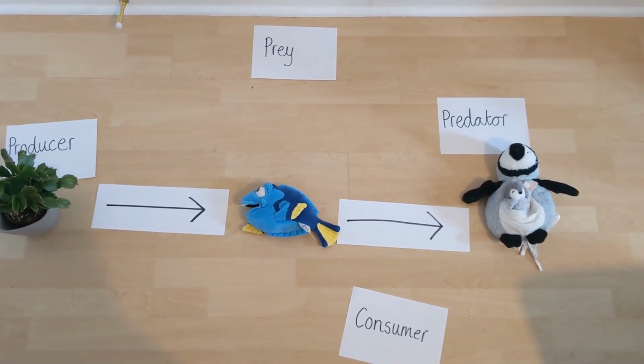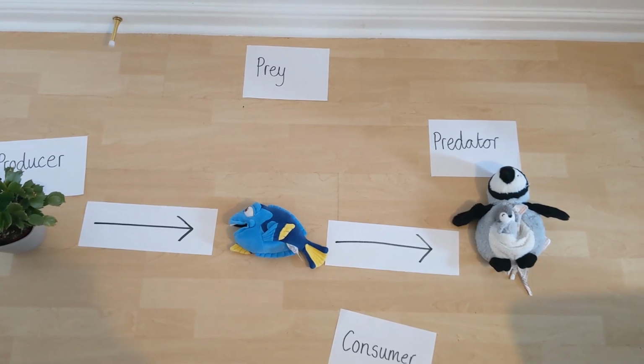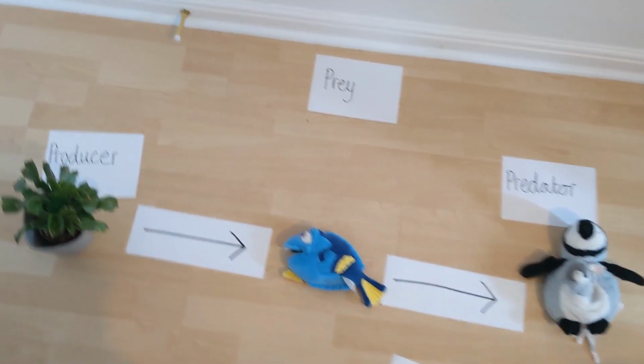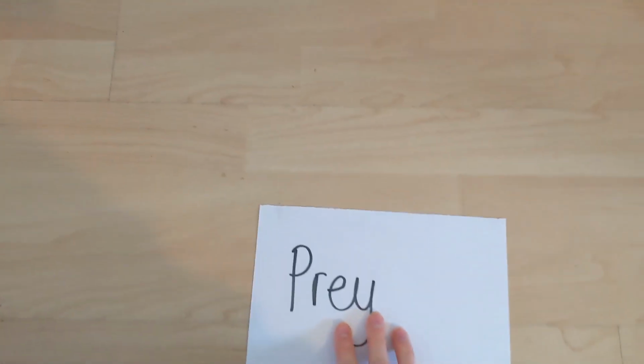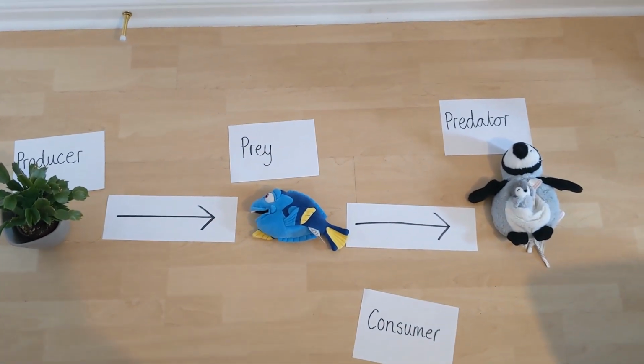So our last word is prey. And if the penguin is the predator, we know that the fish is the prey because that's the poor animal that's being eaten. I'm going to move that there. So we've got all our key words into our food chain.